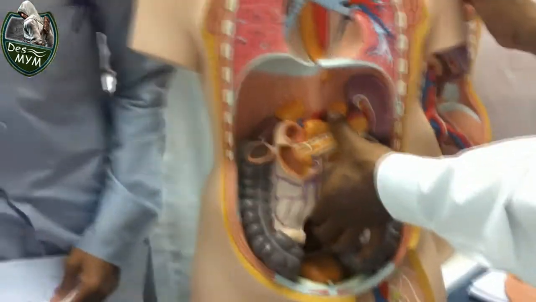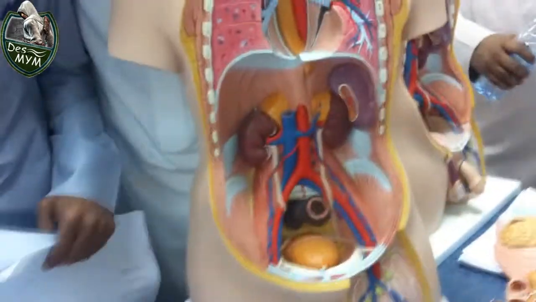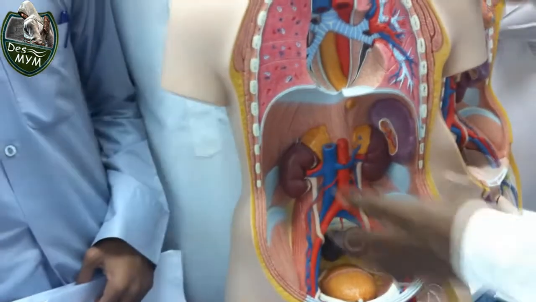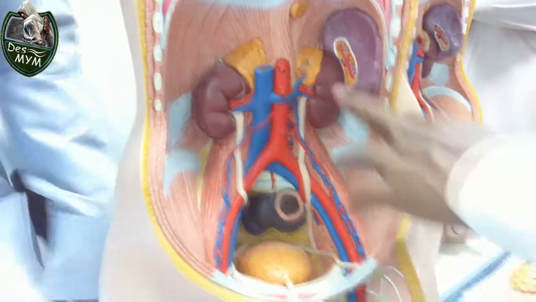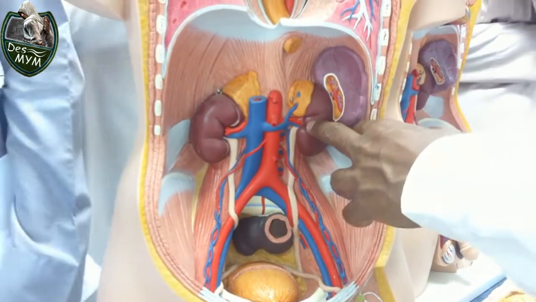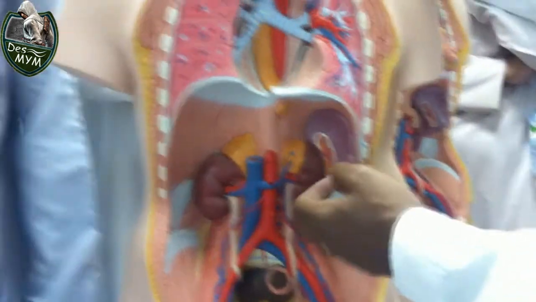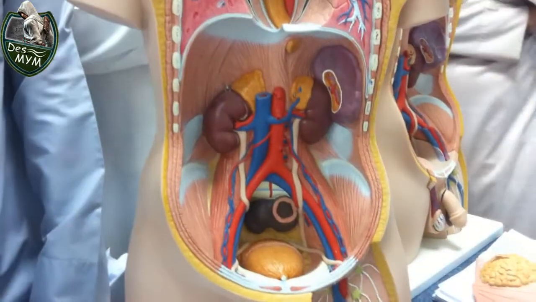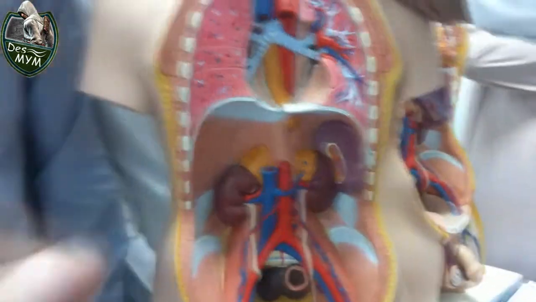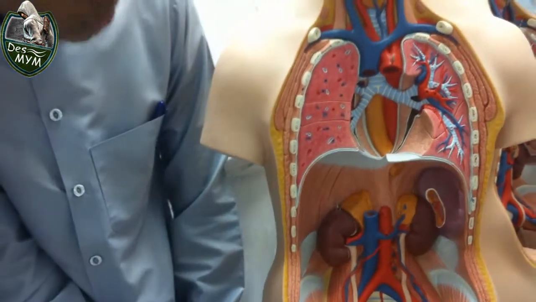When we remove the bowel, small and large intestine like this, then the posterior abdominal structures will appear. These are the posterior abdominal structures here. This is the kidney. Where is the right one and the left one? This is the right and this is the left.